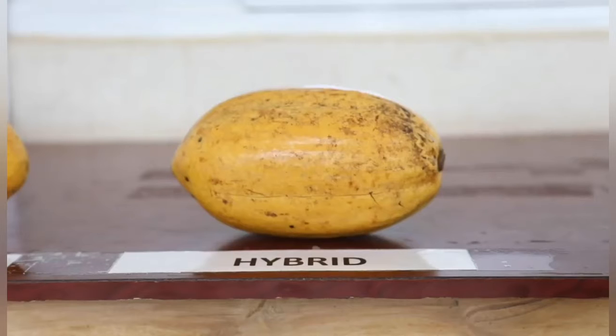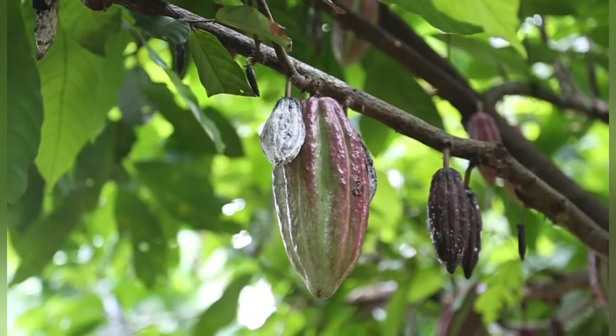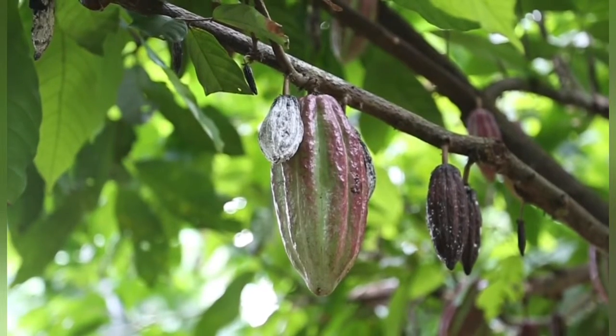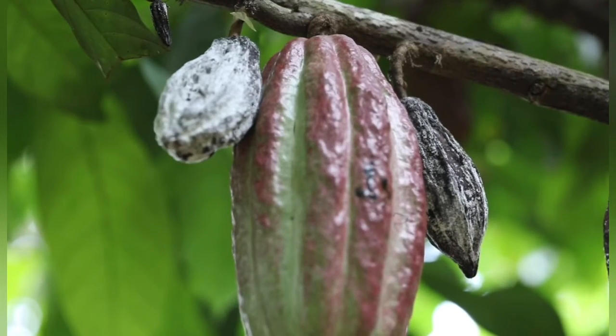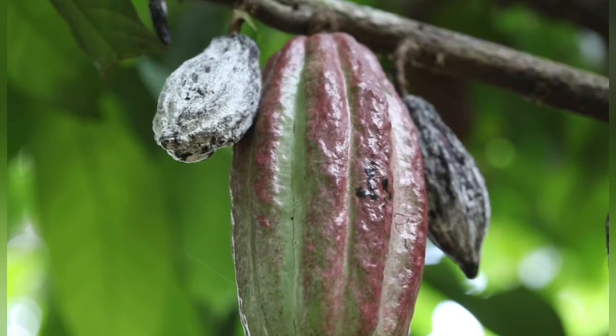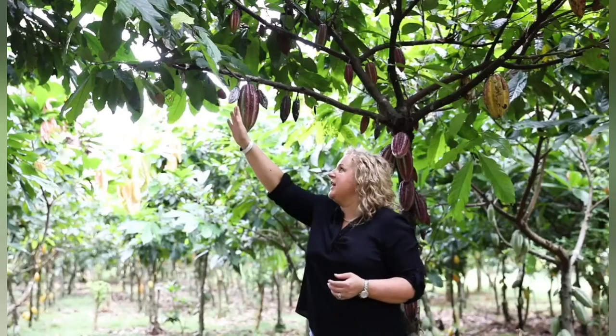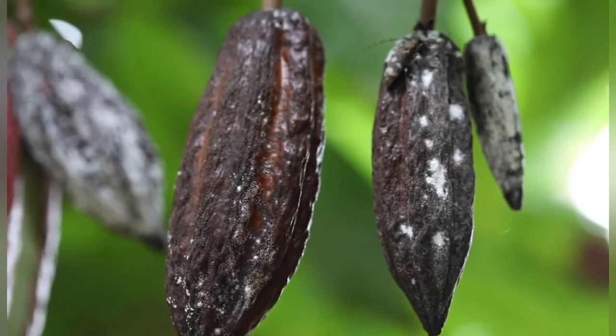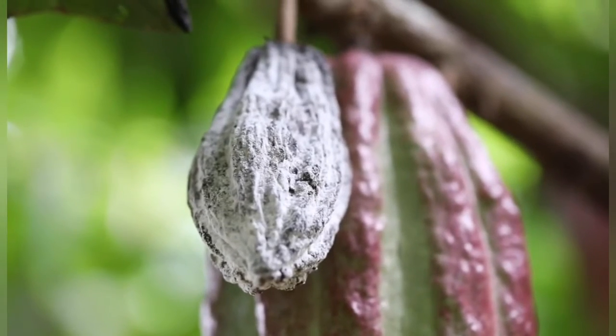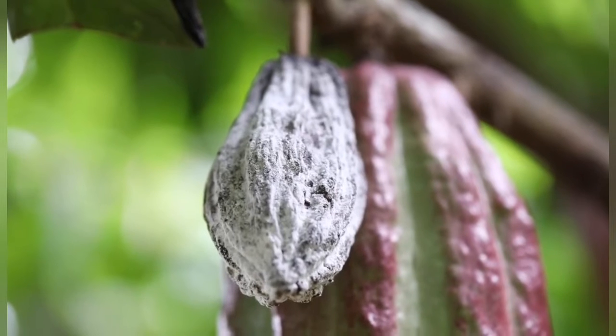The great thing about a hybrid is it's much less prone to disease, although there is still disease present in some cocoa plantations. Now here we have an example of black pod, which is a fungal disease which is present in Ghana. So we have that here. To eliminate that, we simply remove the damaged pods from the tree and it won't actually spread.